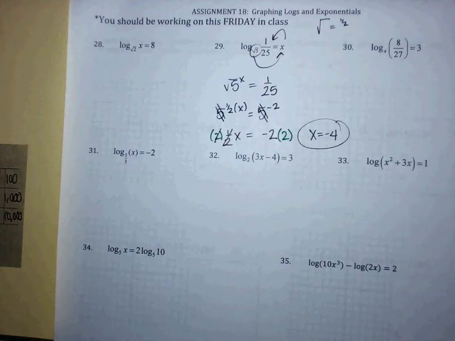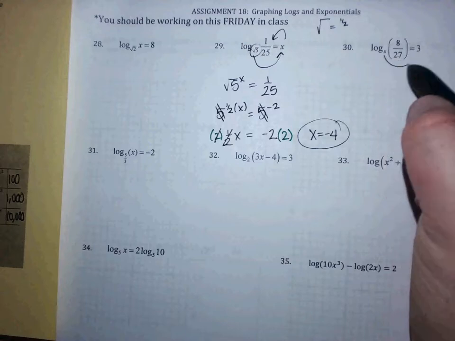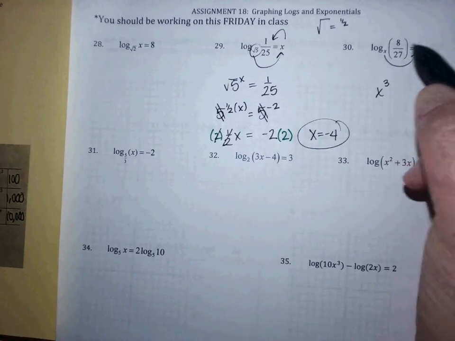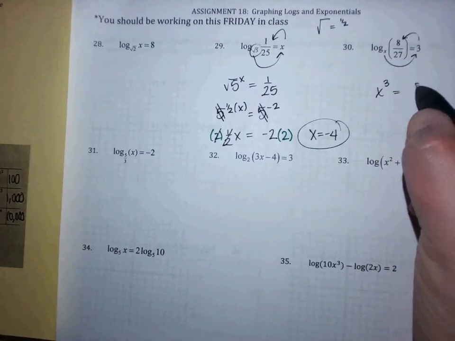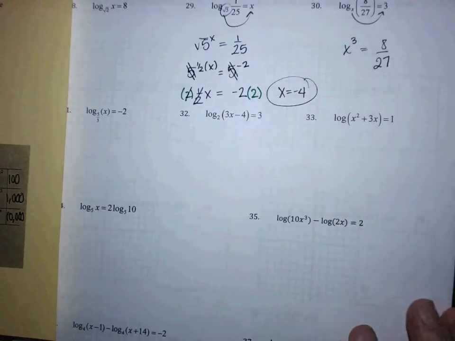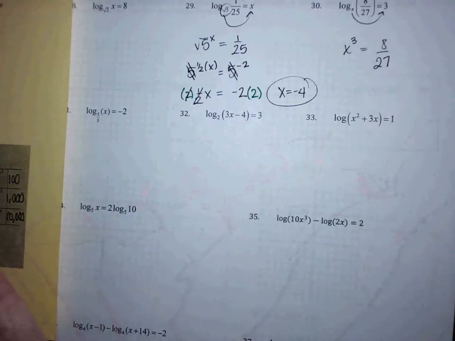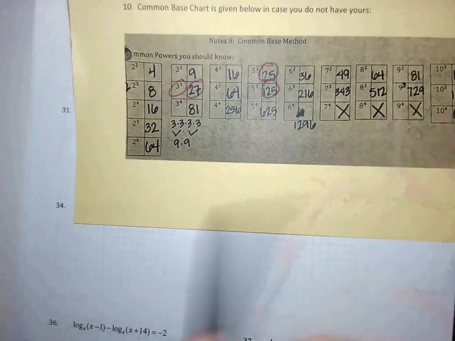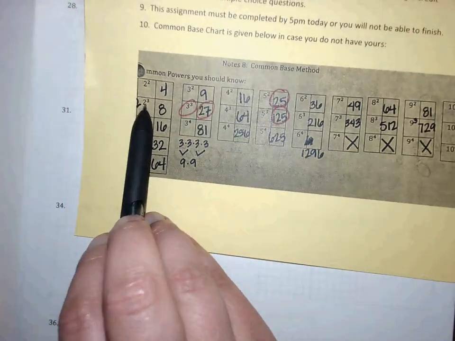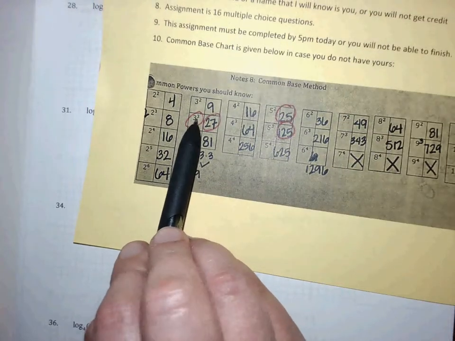Okay, let's do one more just like that. Take a look at your next one. My base is an x up to the 3. Bring it back around equals 8 over 27. And then I'm like, okay, let me see if I can write both of these as a third power so I can cross it out. Okay, let's look at 8. 8 can be written as 2 to the 3. 27 can be written as 3 to the 3.